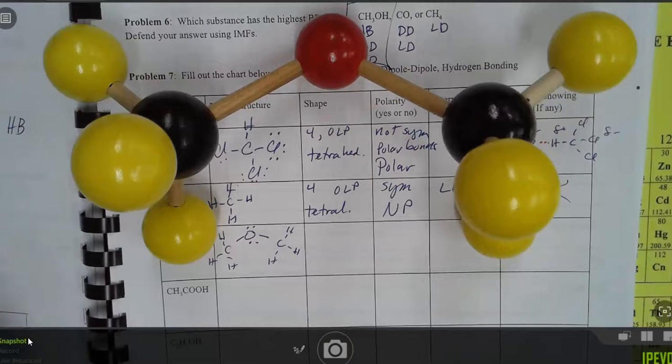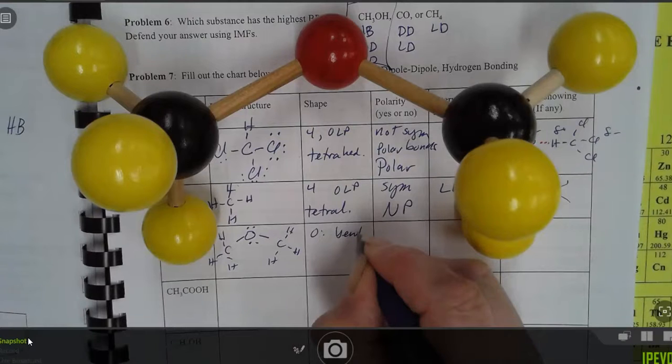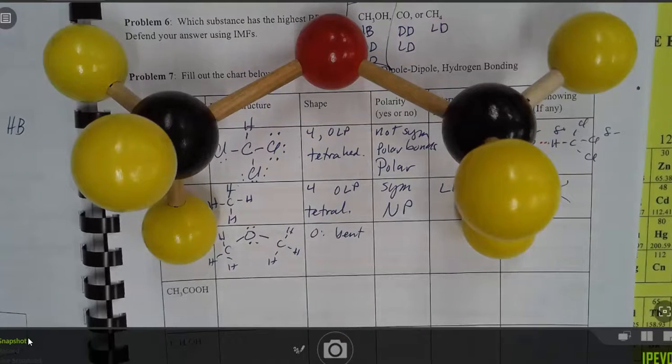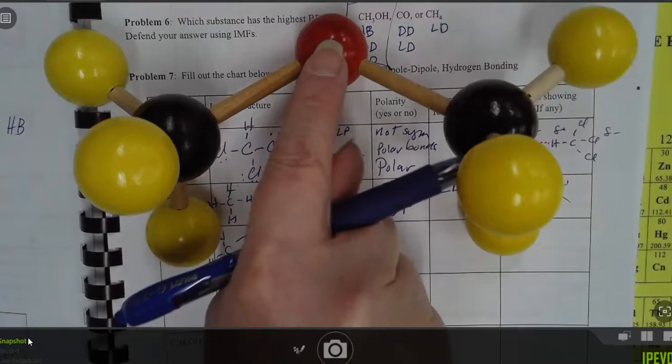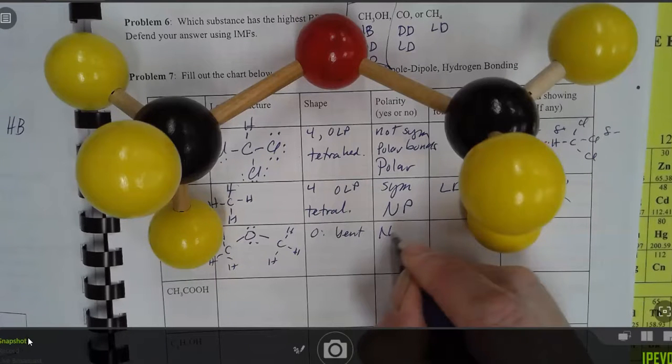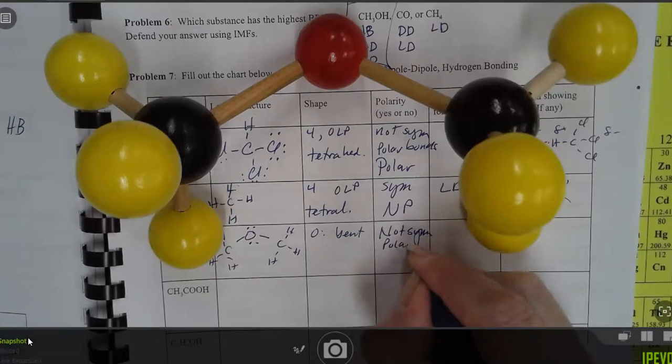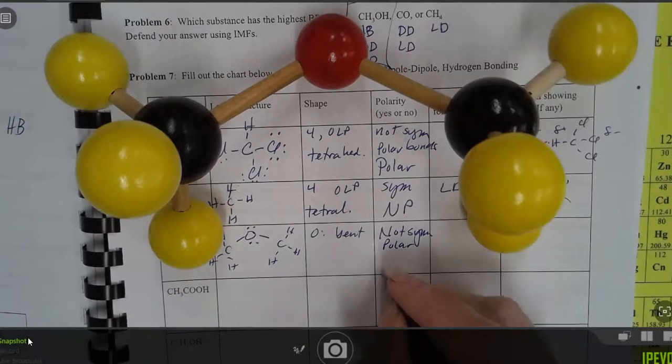So I'm going to use as my central atom the oxygen, which is bent. Coordination number is 2, with 2 lone pairs. So then what? Is it symmetrical? The answer is no. Why not? Because I have 2 lone pairs on the oxygen, so it is not symmetrical. And what about the polarity? Well, if it's not symmetrical and I have an oxygen bond, so I have a polar bond, what does that tell you? It is a polar molecule.